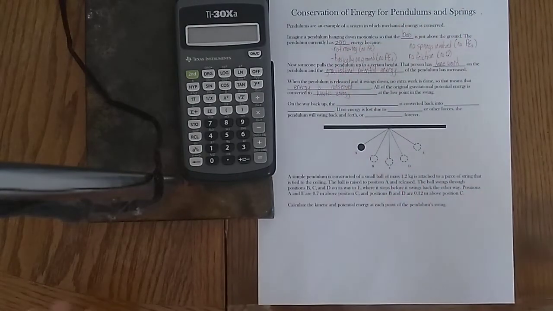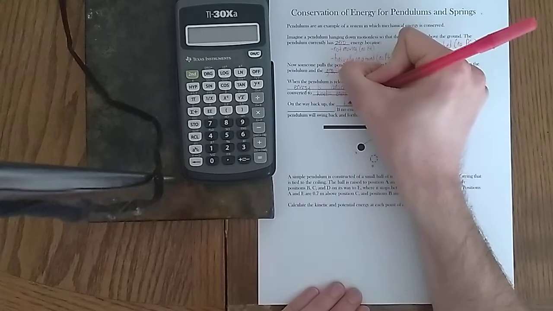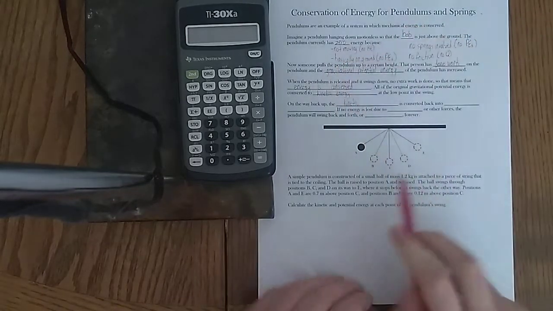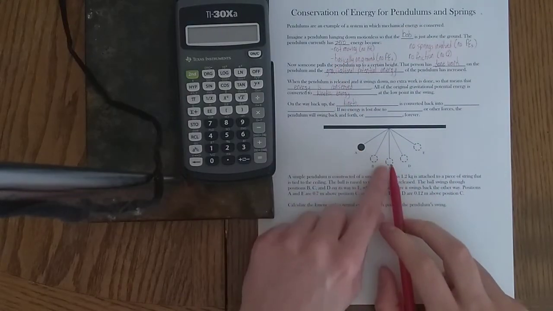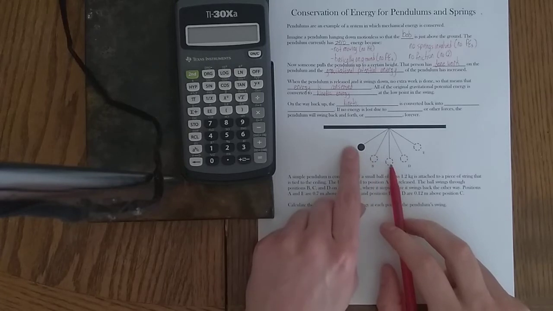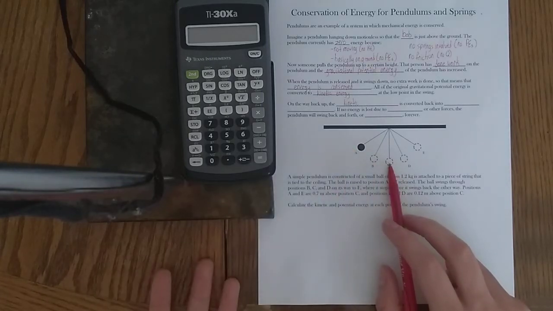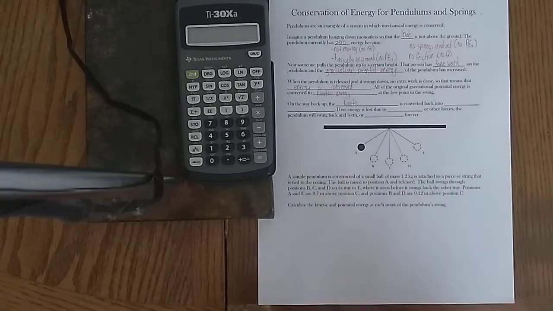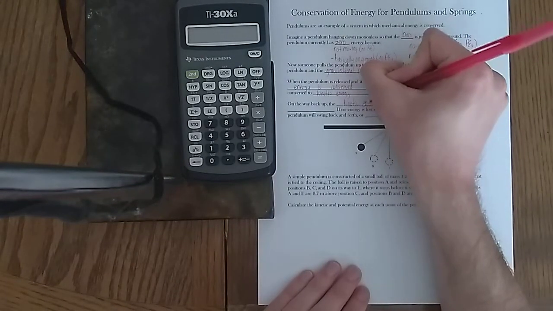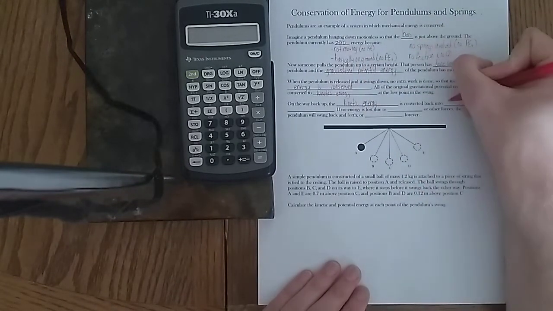On the way back up, the reverse happens. All that kinetic energy, it's going to take some energy for that. That object is moving up again, so its gravitational potential energy is going to increase. That energy needs to come from somewhere, so what happens as it swings up? It slows down. The kinetic energy is converted back into gravitational potential energy.